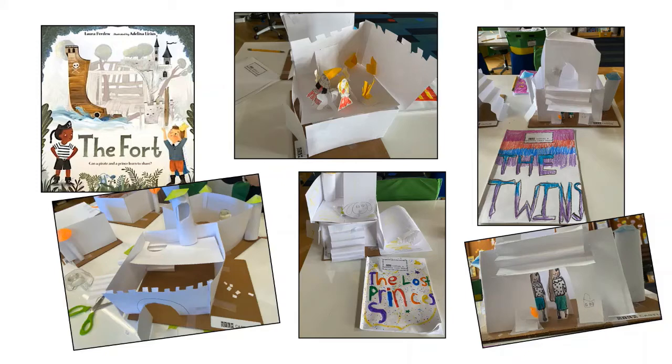For STEM castles, students built a castle using 5x7 white index cards and Scotch tape on a cardboard base. Then they added a cast of characters. Using the writing workshop model with their STEM castles, students wrote a fairy tale. Who lives in the castle? What happens?